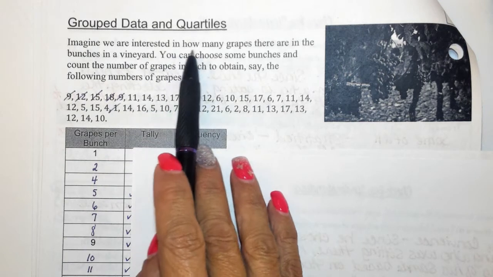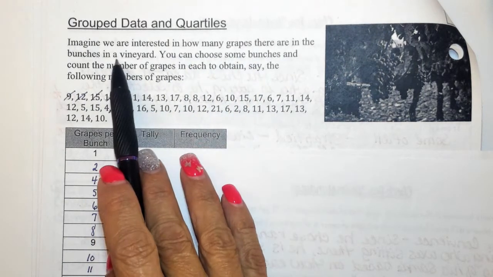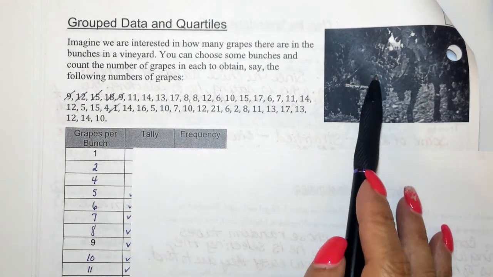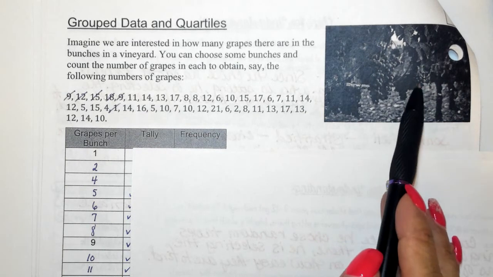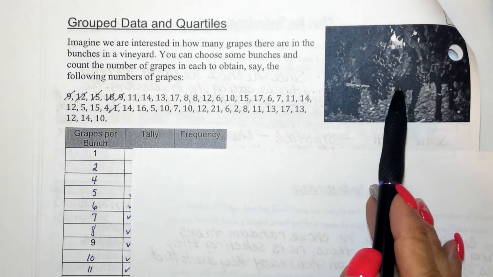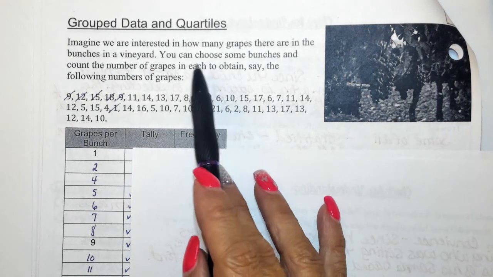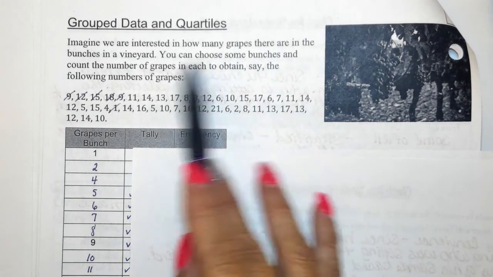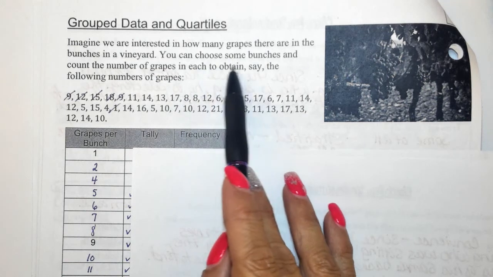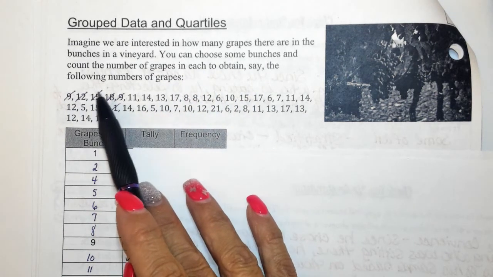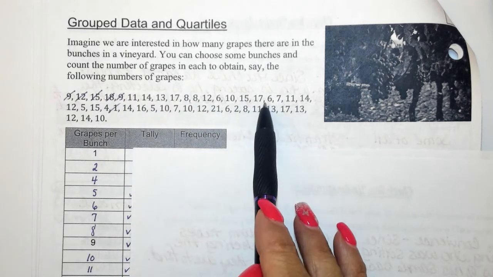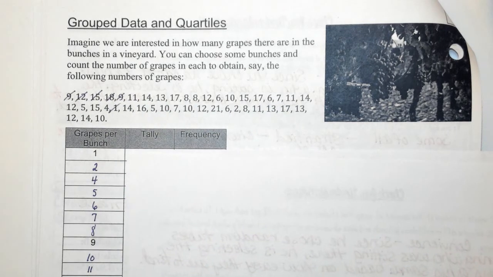So here's what's happened. Imagine you're interested in how many grapes there are on the bunches in a vineyard. I know this is kind of hard to see, but these are little grapes, and imagine we wanted to count these. We know that not all of them are going to have the same amount of grapes. So what we've done, you can choose some bunches and count the number of grapes in each to obtain, say, the following numbers of grapes. These represent the number of grapes on a stalk. I guess it's a stalk. I don't know what you call it. I'm going to say a stalk.